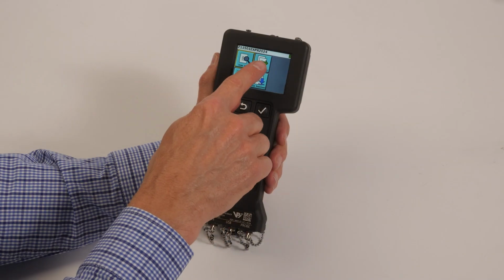On the Data menu, there are two more functions that I will describe, but are covered in more detail in the manual or another training video. Data transfer functions allow operators to stream near real-time data during a survey or send completed data log files to receiving software.